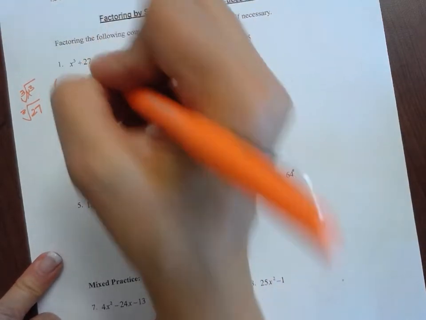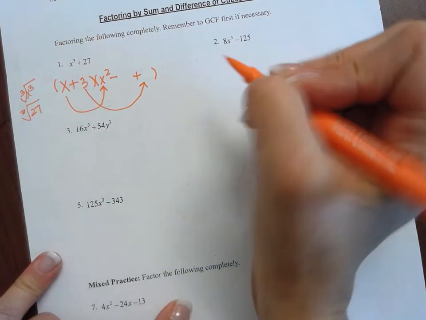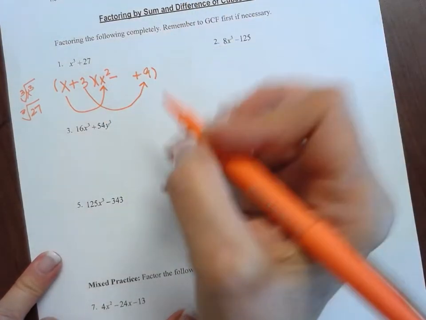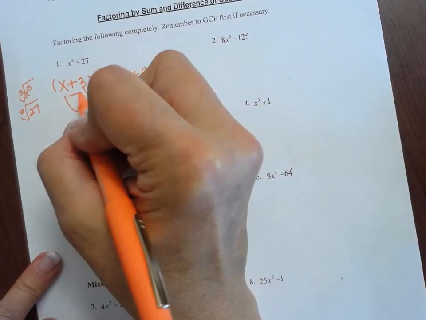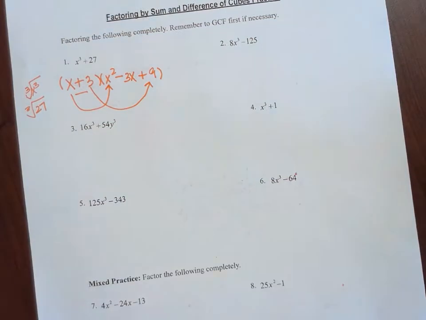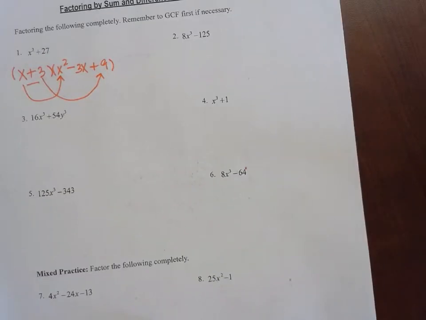Perfect. What's my third spot going to be? 9. And what's my second spot going to be? 3x. How you feeling about these? Okie dokie? Yeah? Okay.